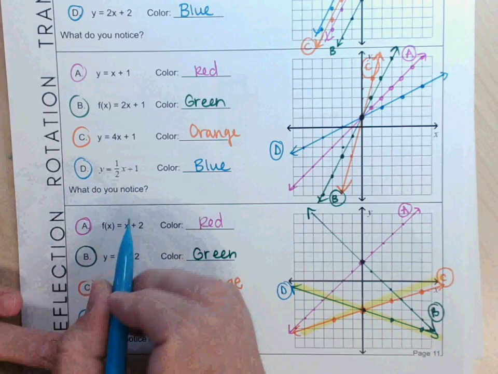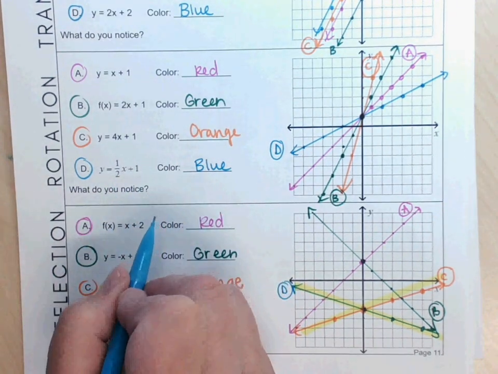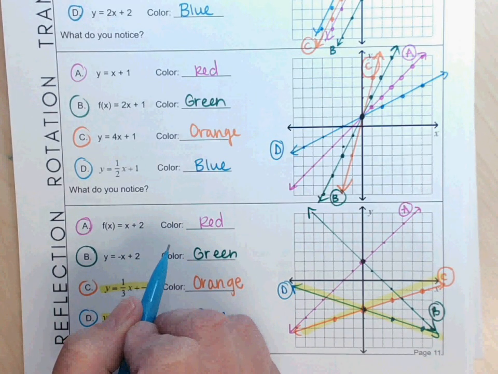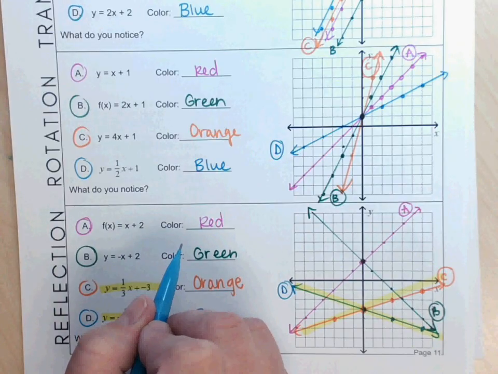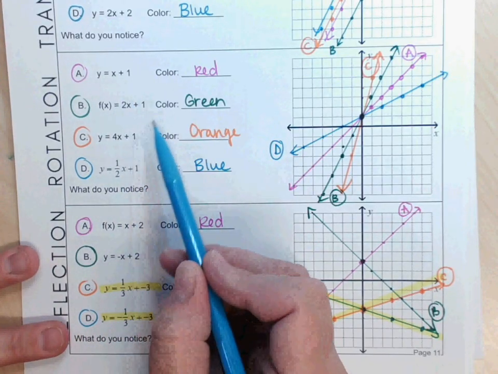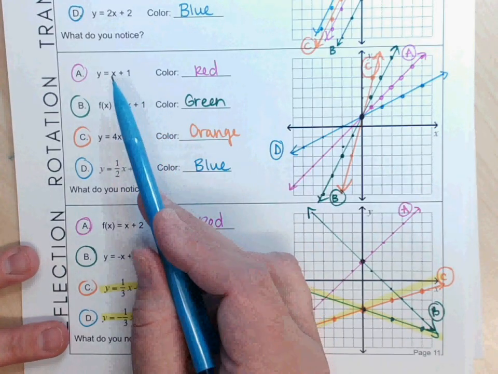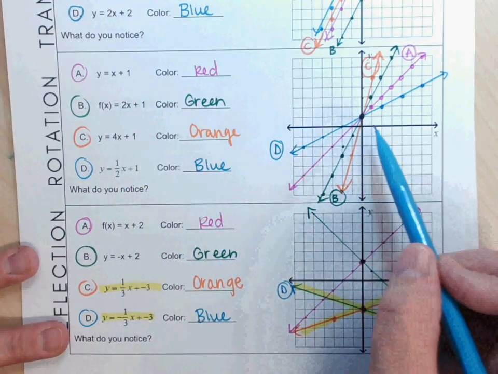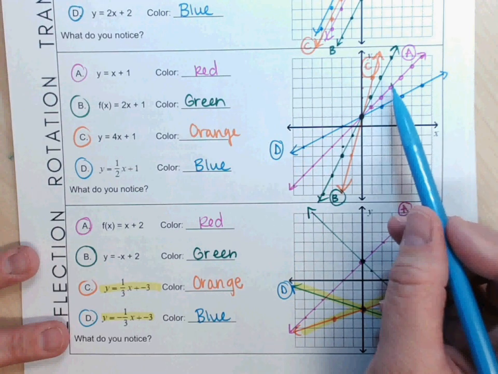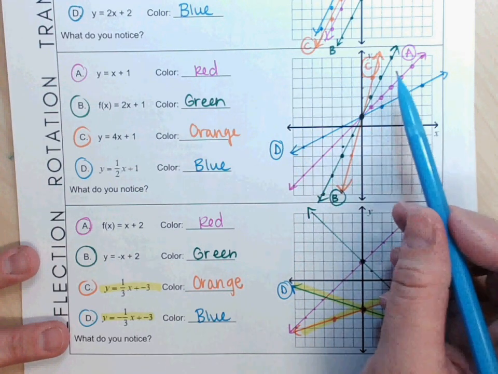If you have not addressed what you notice about this section, hit pause and record your observations. What you're meant to notice here is that if I look at the equations, all of the equations show +1. The only thing that's different is the number in front of x every single time. And what happens is they all end up sharing that point at +1, but it looks like they've all rotated from one another, or the steepness has changed.